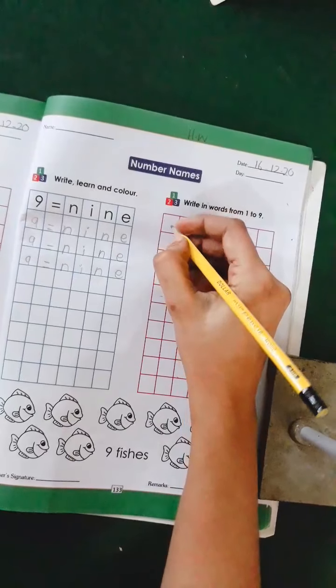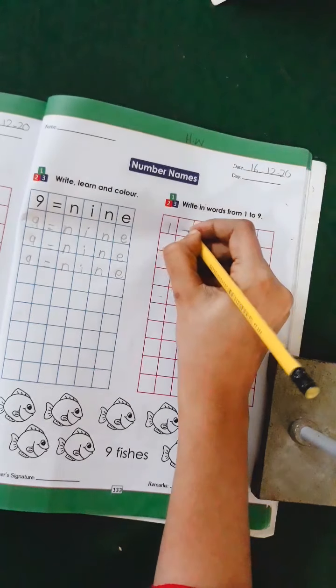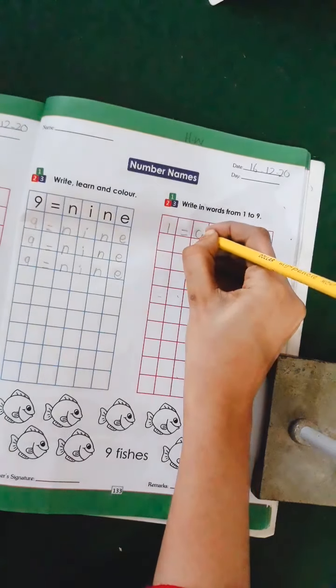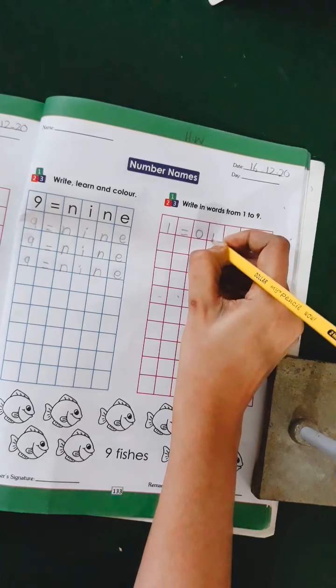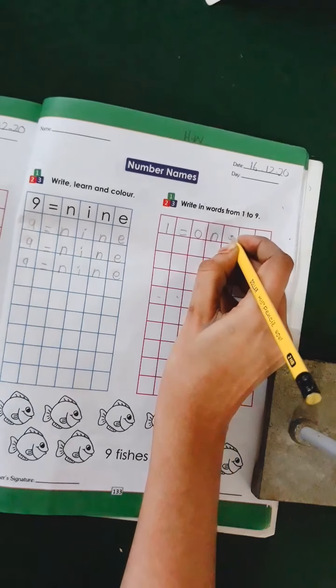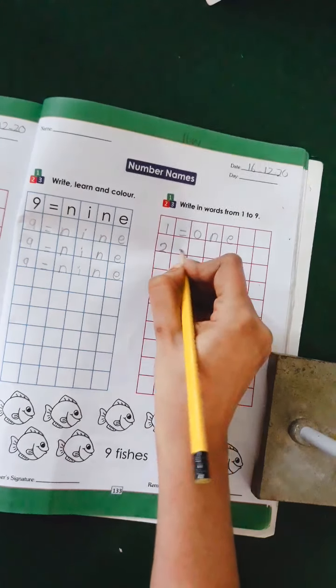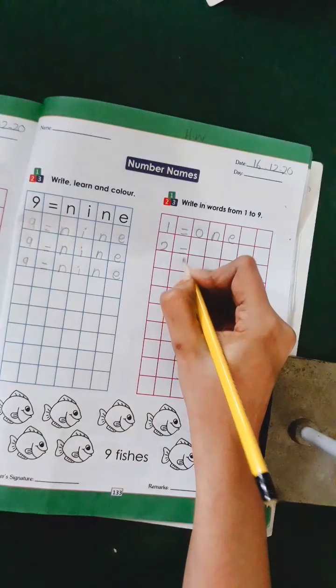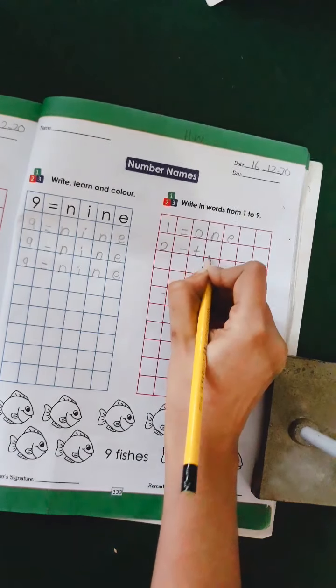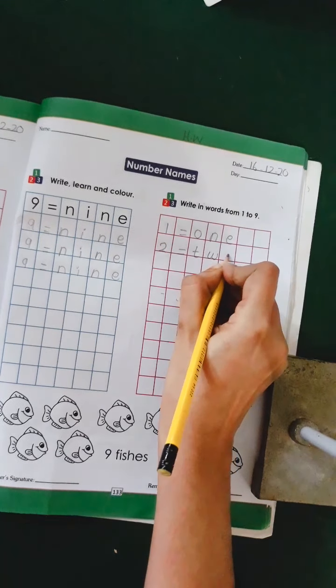Firstly, we will write the spelling of 1. Read with me. O N E, 1. What comes after 1? 2. Now we write here the spelling of 2. Read with me. T W O, 2.